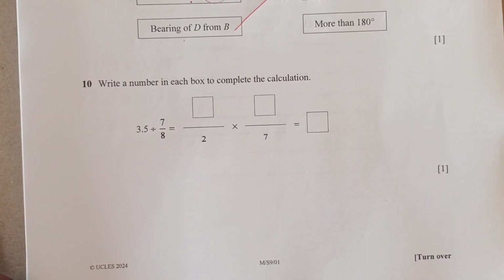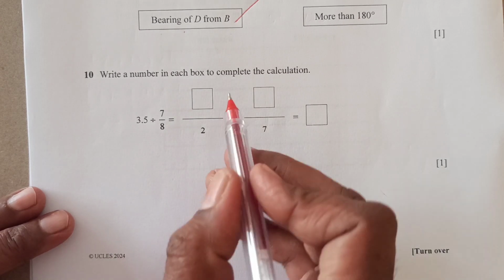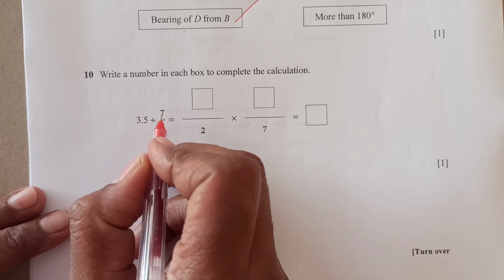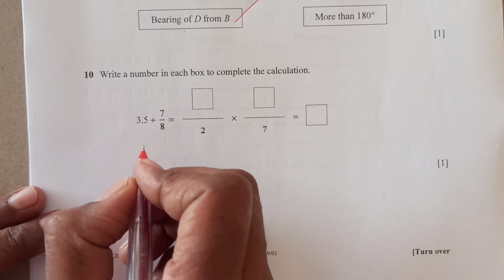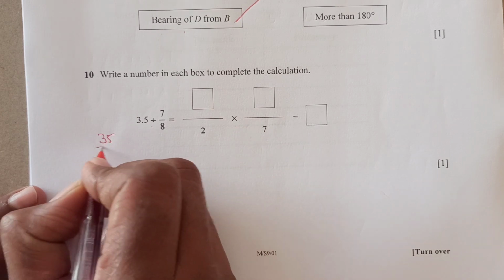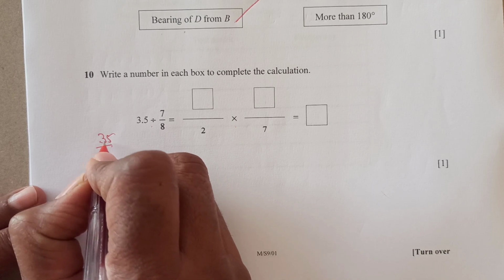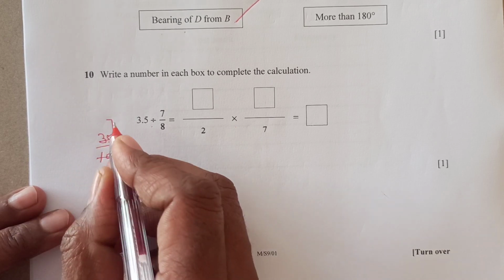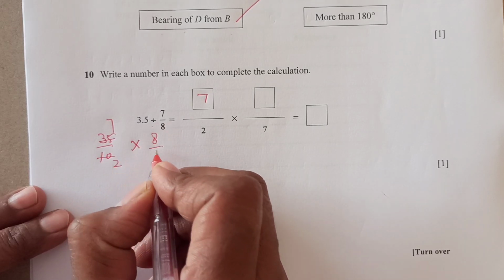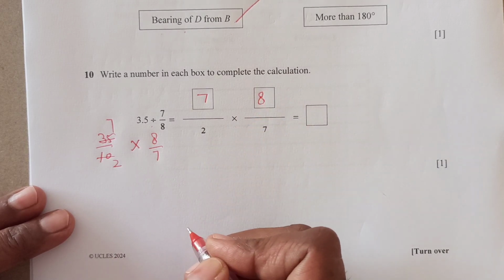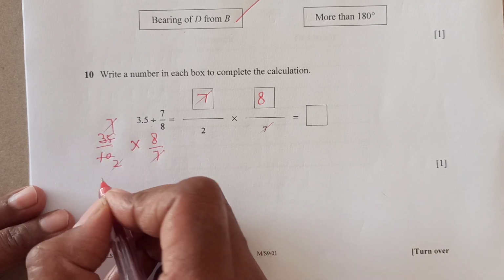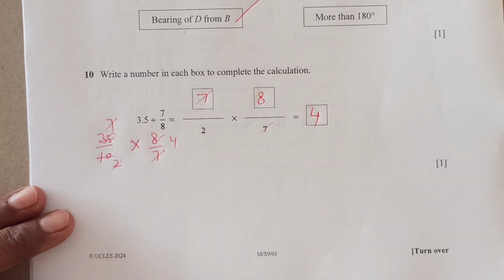Next, write a number in each box to complete the calculation. So 3.5 divided by 7 over 8. You see here there is a multiplication, so this division became multiplication. This is 35 over 10. If you simplify, divide by 5: 5 times 7, 5 times 2. So you have 7 over 2. Divide will become times, and this will be the reciprocal, 8 over 7. Like this, right? So for the final answer, this 7 and 7 get cancelled. Let me cancel here. 2 times 4. So the final answer is going to be 4.